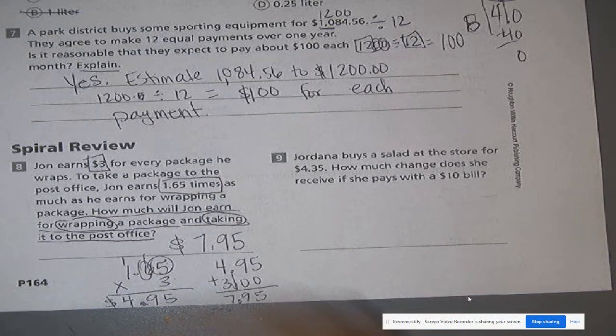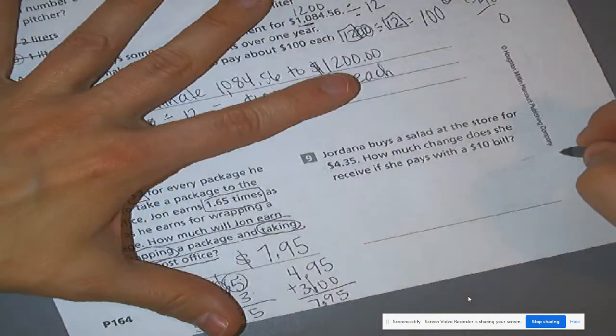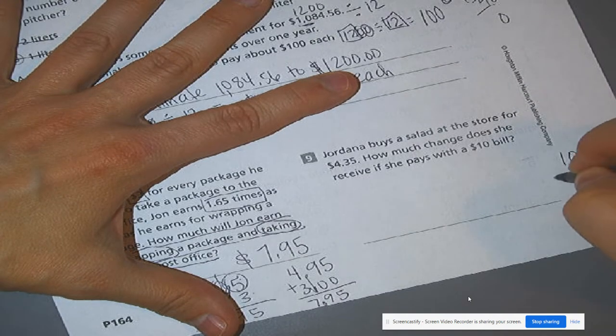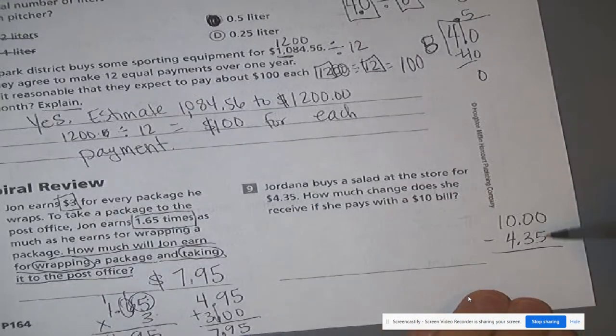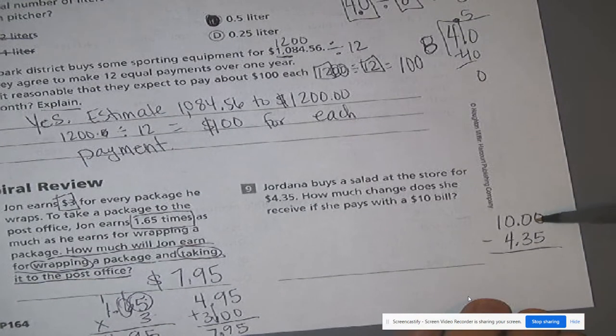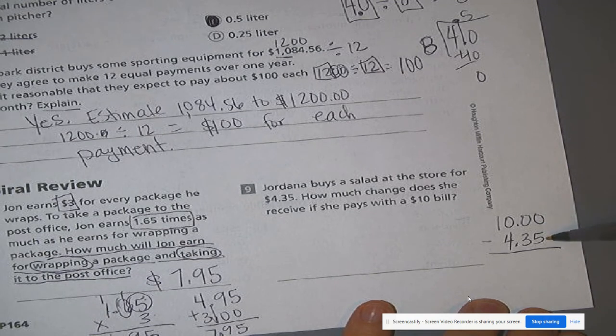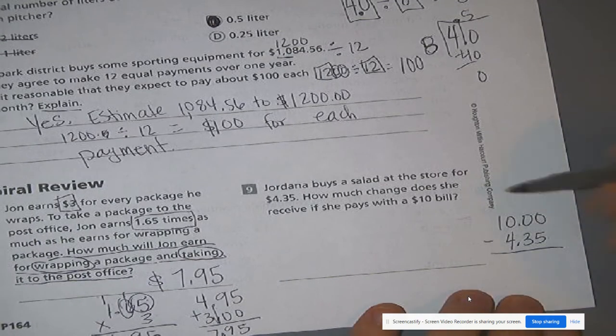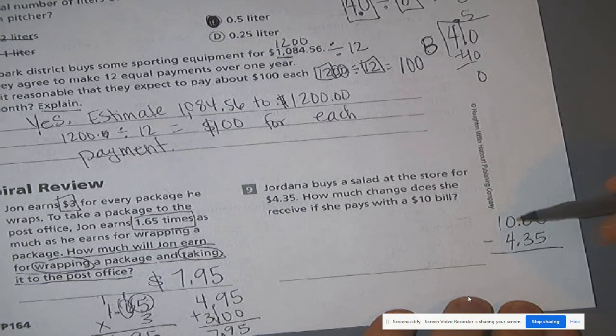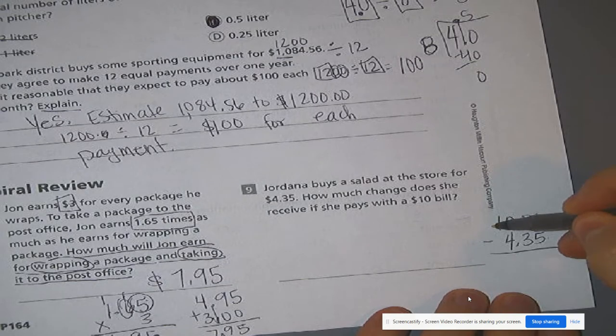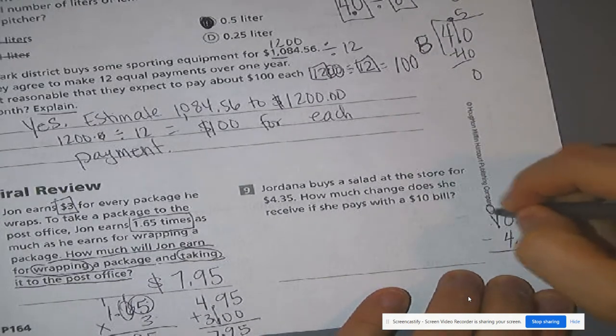Well, what are we going to do? We're going to subtract, okay? So $10 minus $4.35, okay? So can I take 5 from 0? If I have 0 apples, can I take 5 away? I can't, so I'm going to go next door to my neighbor. Does my neighbor have anything to give us? He sadly doesn't. So I go next door to my next neighbor. Do they have anything to give us? He doesn't. So they go to their next door neighbor. Oh, they have apples to give us.